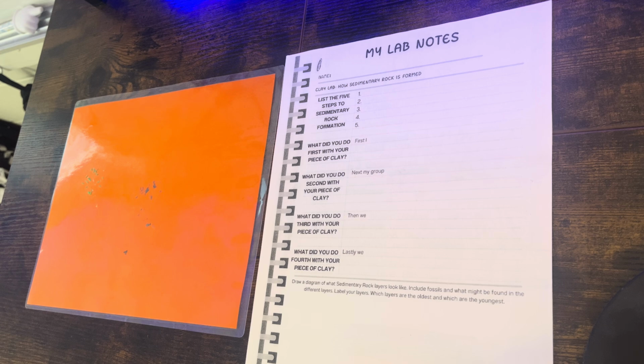Weathering. Erosion. Deposition, compaction, and cementation. You guys have to know that it's not that all the rock on Earth is weathered, and then it moves to erosion, and then it moves to deposition. Weathering, erosion, and deposition are all happening at the same time.